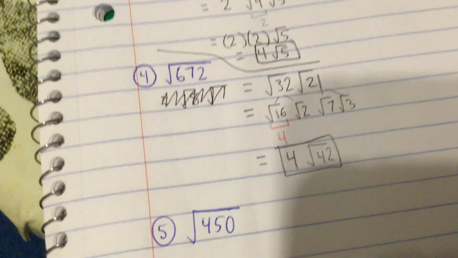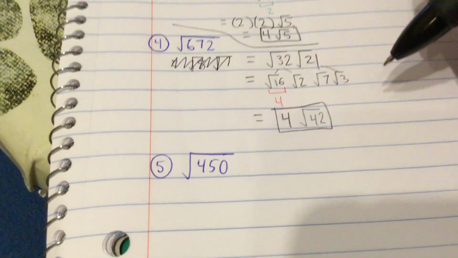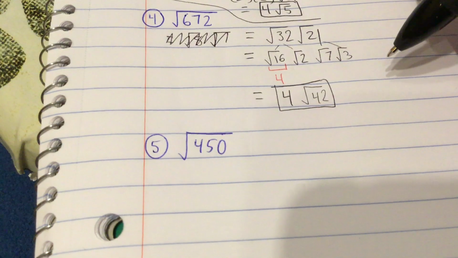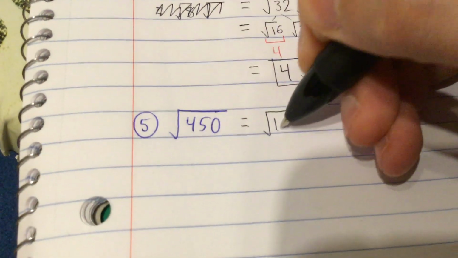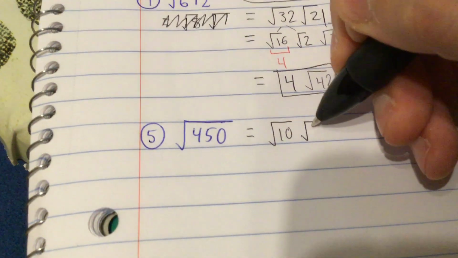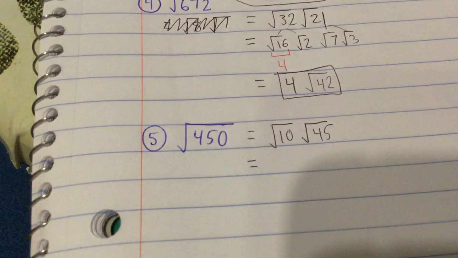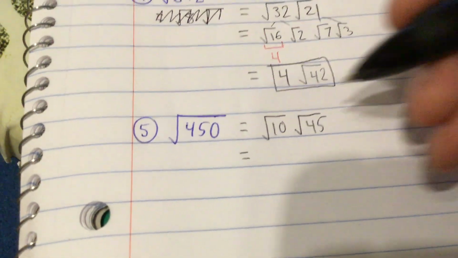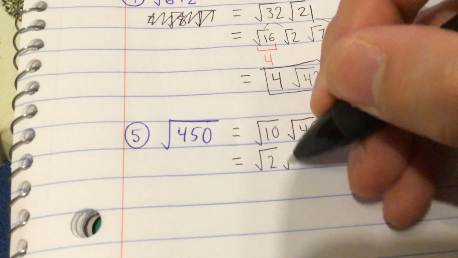Okay. Last one of the simplified ones, then we'll do some triangles. Square root of 450. Well, it ends in a 0. I'm going to take out a 10. 10 and 45. Let's see what else I can do here. Radical 2, radical 5.